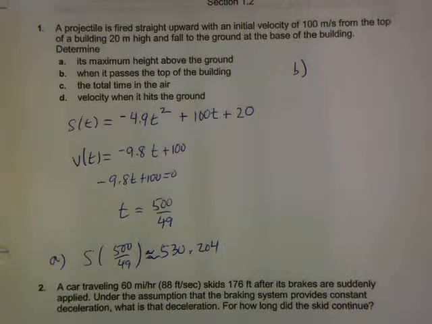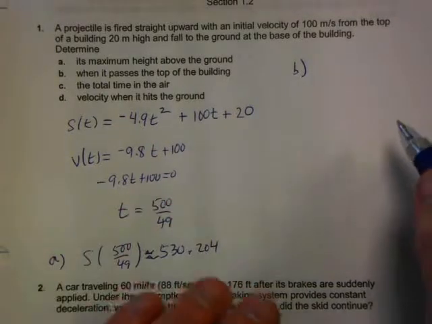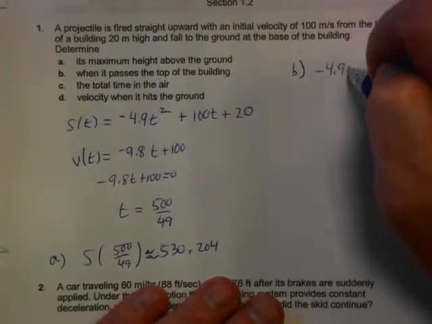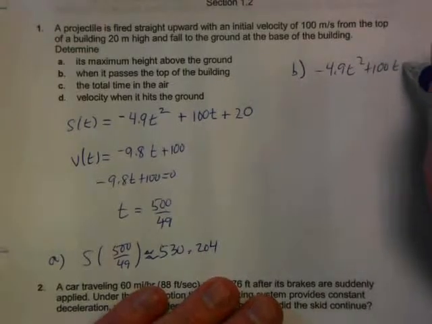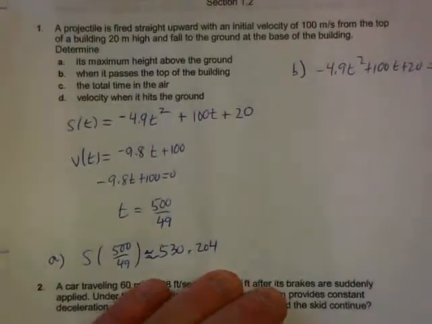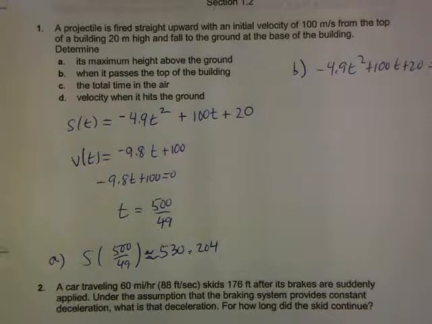Part B, when does it pass the top of the building? On the way down, that's correct. Can you be more specific? I want to know the exact time when it passes the top of the building. How high up in the air will it be when it passes the top of the building? It'll be back up to that 20 meters, won't it be? So we want negative 4.9 t squared plus 100 t plus 20 equal to 20. When it's 20 meters in the air again.